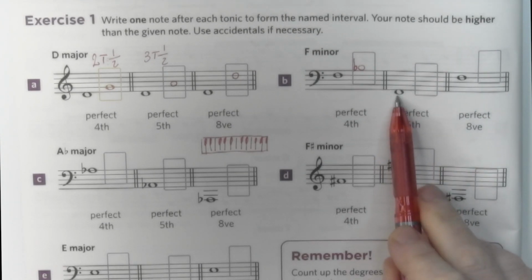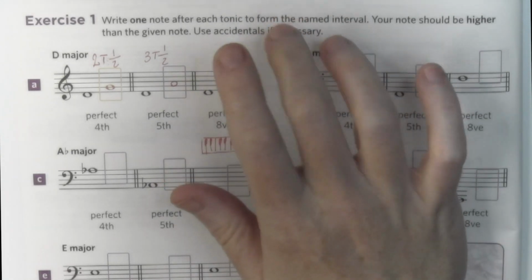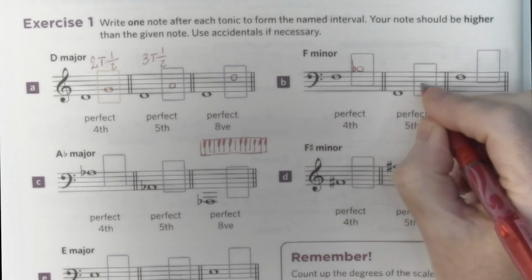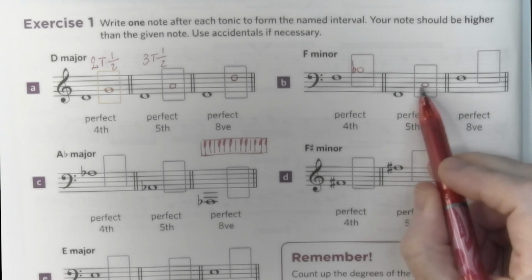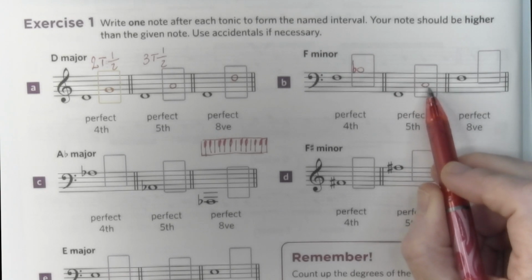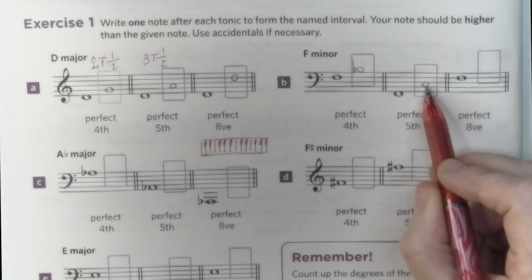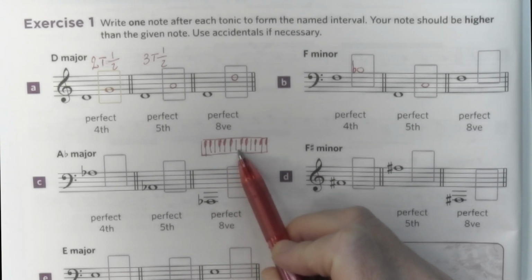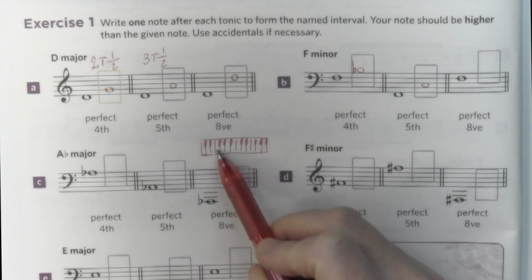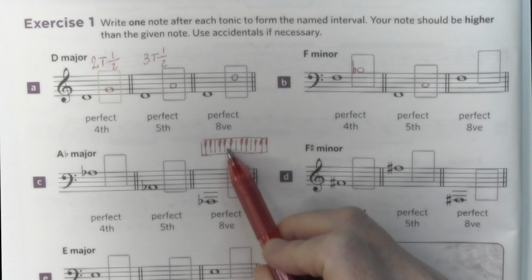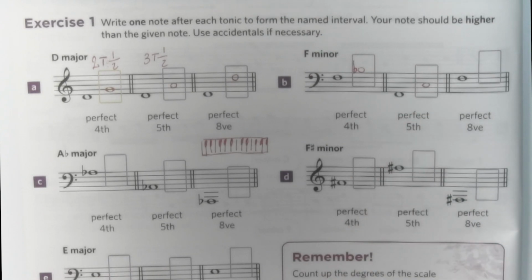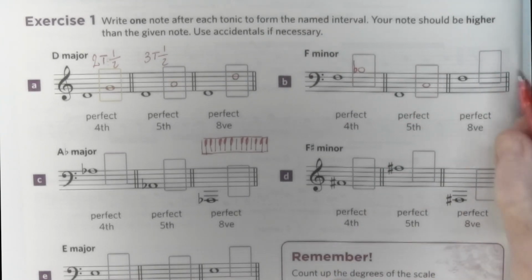A perfect fifth from this low fa would be fa, sol, la, si, do. We need a note named do. If you don't remember it, you can count from here. Fa, sol, la, si, do. Would this do be natural, flat, sharp? Let's count. 1, 2, 3 and a half. Natural. From fa, 1, 2, 3 and a half. So this is finished. A perfect octave from Fa is another Fa.